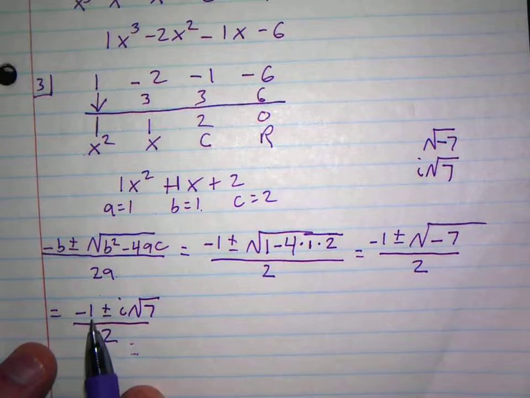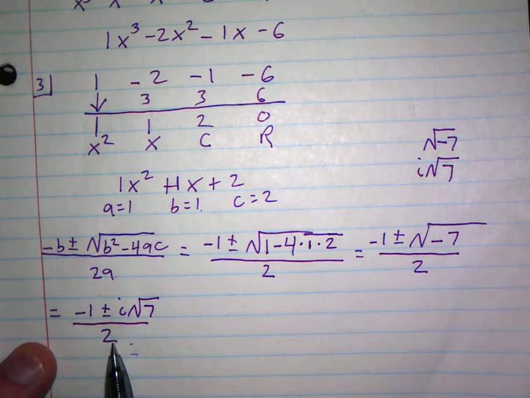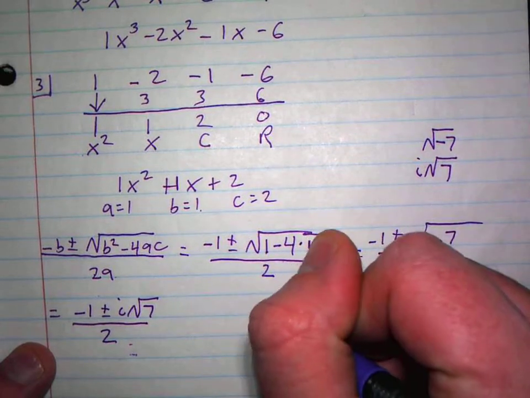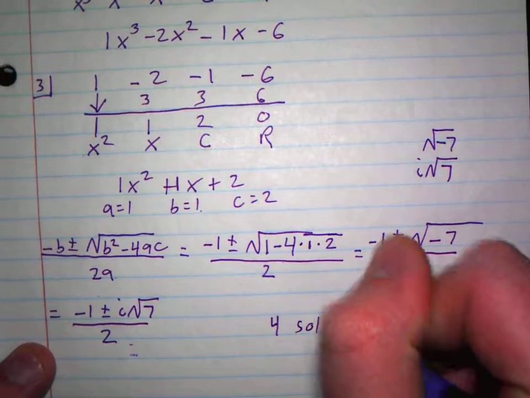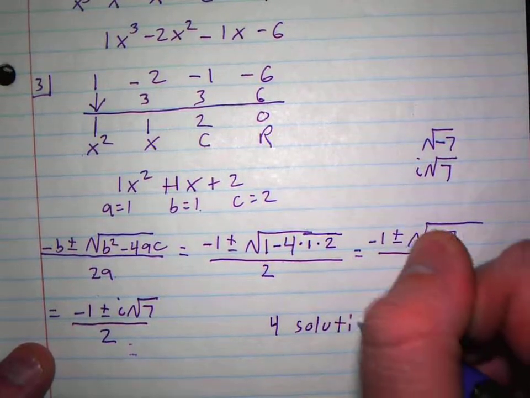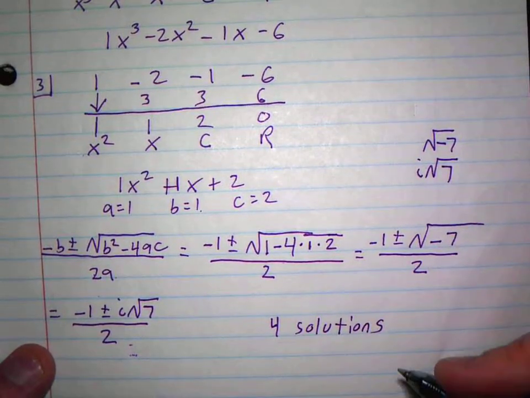Then I look here and I got negative 1, 1i, and 2. Does any number go in all three of those besides 1? Nope, so that's reduced. So what are my 4 solutions? 4, because the fundamental theorem of algebra says if you have x to the 4th power as your highest degree, it's 4 solutions.